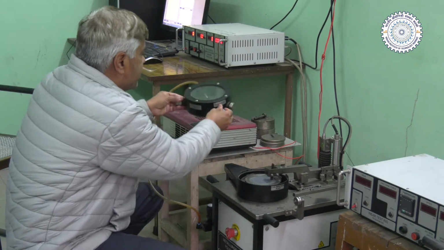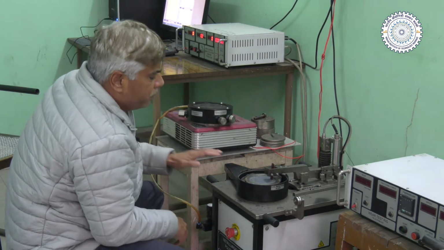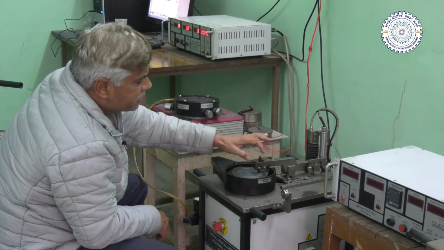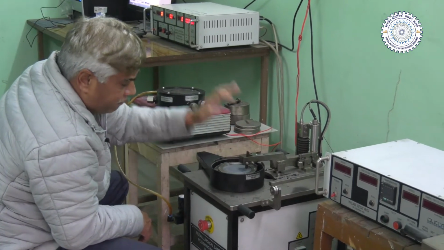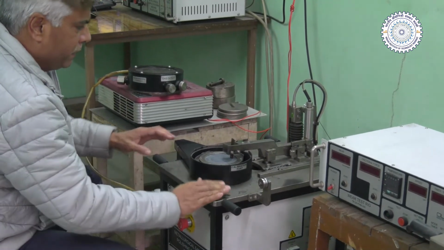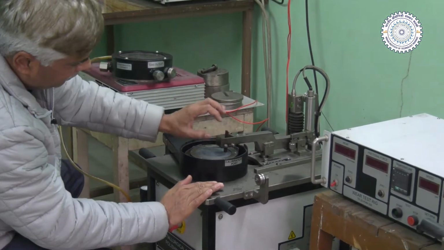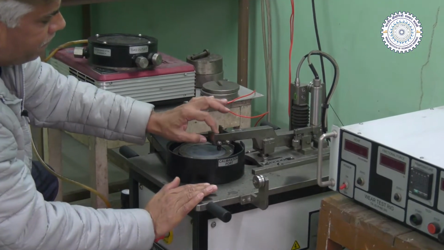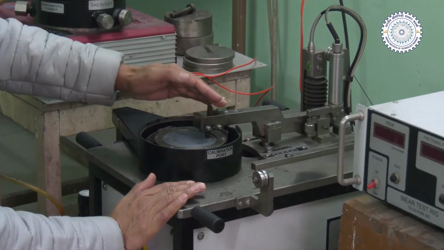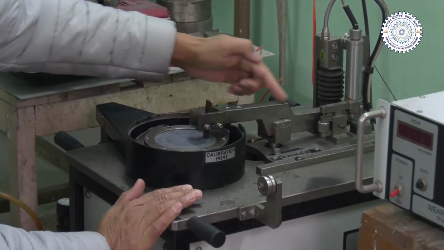So this is one of the simplest setups. This is the disc, basically, against which the pin or the sample to be tested is rubbed. This is the sample holder. We hold the sample or the pin in this sample holder, and then the normal load is applied through this lever arrangement.